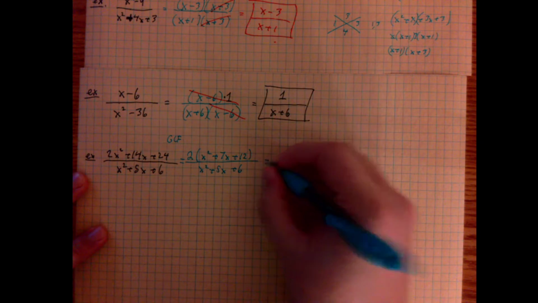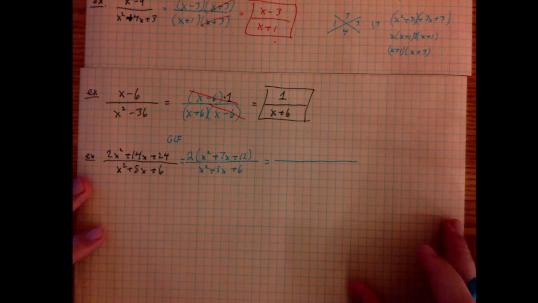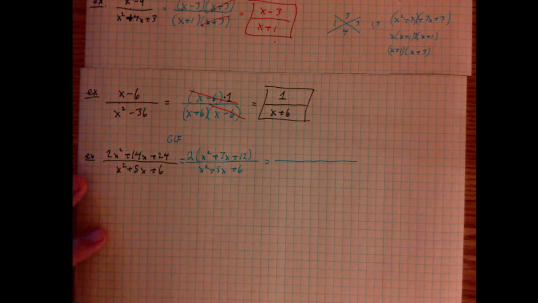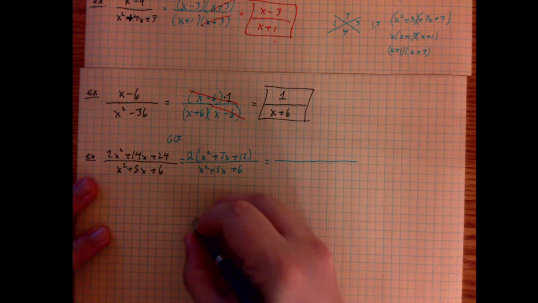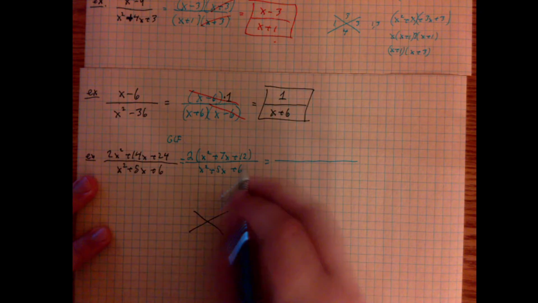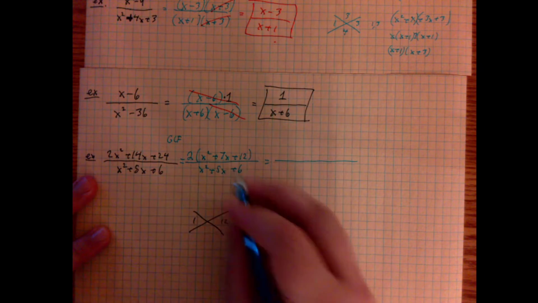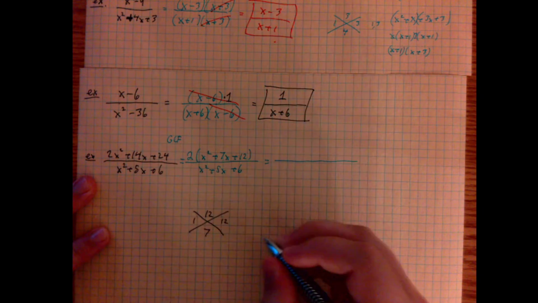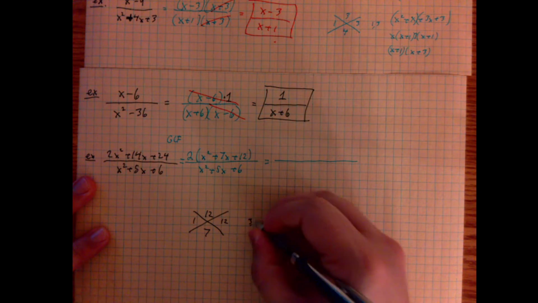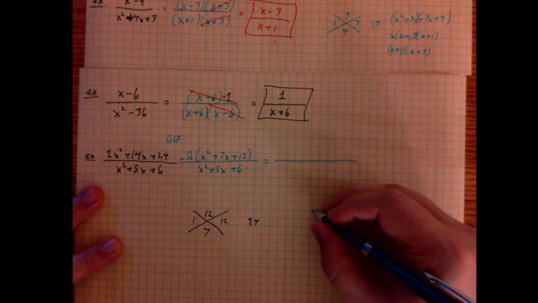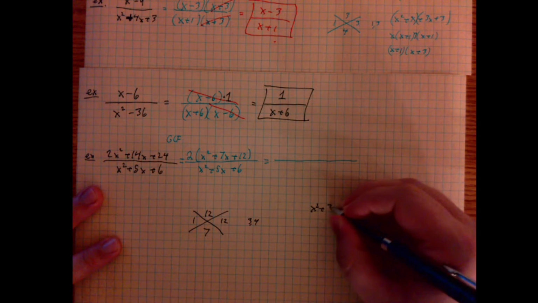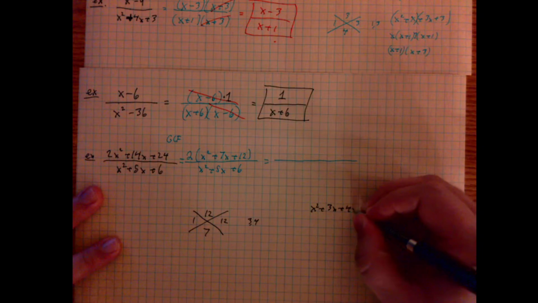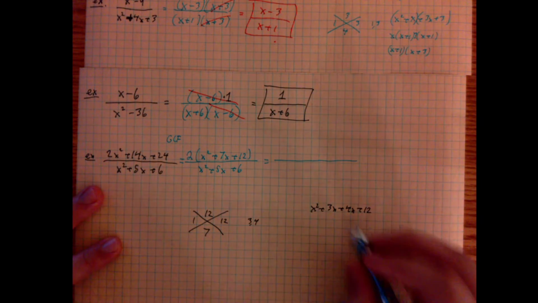Now I can break this into my actual factors, which I happen to be able to do with the AC method again. So my numbers are 1 and 12. My number I'm looking to get will be multiplying to 12 and adding to 7. That would make the numbers 3 and 4. This gives me the function x squared plus 3x plus 4x plus 12. And then group.